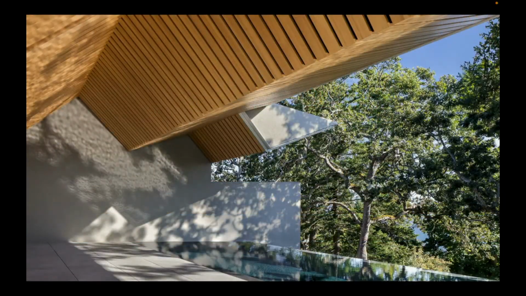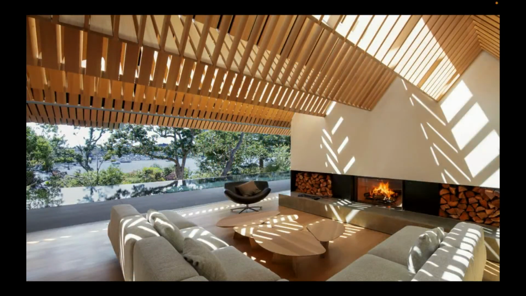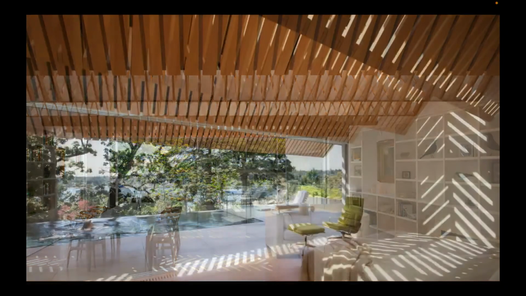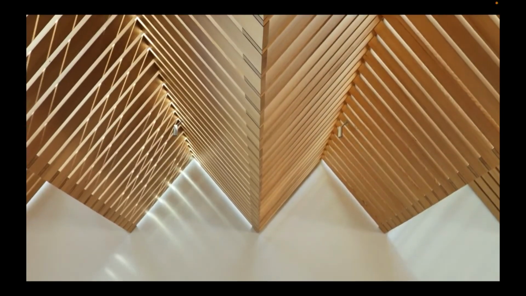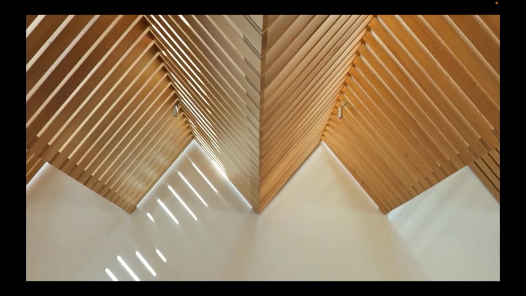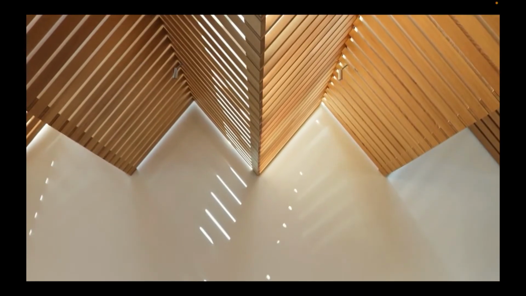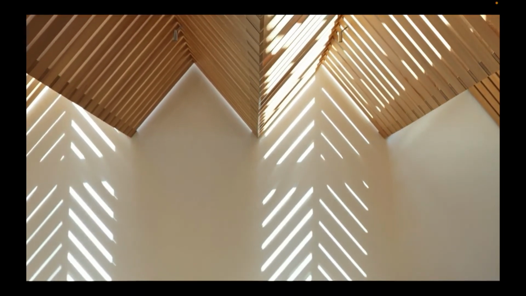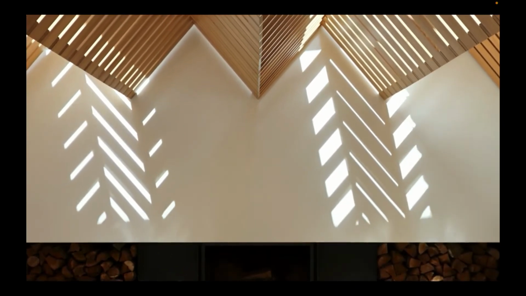And it goes from, as I say, the pool on one side of the house through the living room, dining room, to the terrace outside, in the master bedroom. It's everywhere. It's in the kitchen. You can't get rid of it. And this is an example of the effects that it creates as the day progresses.